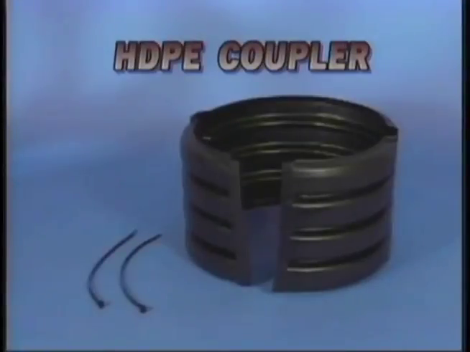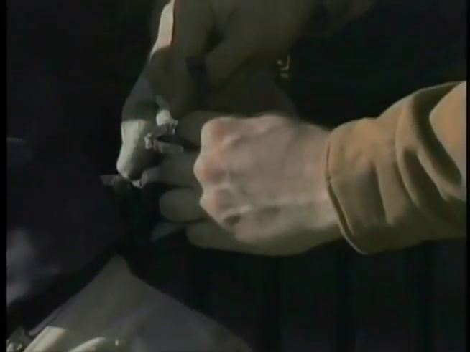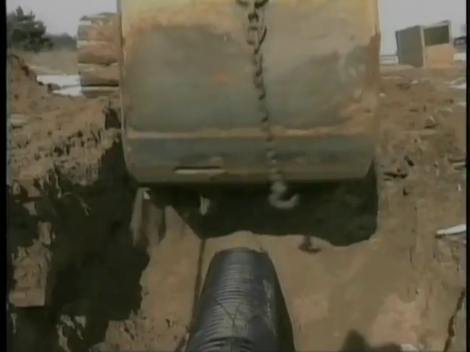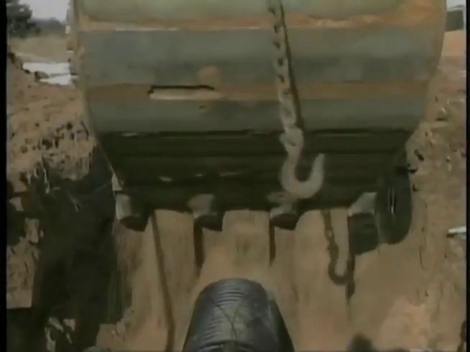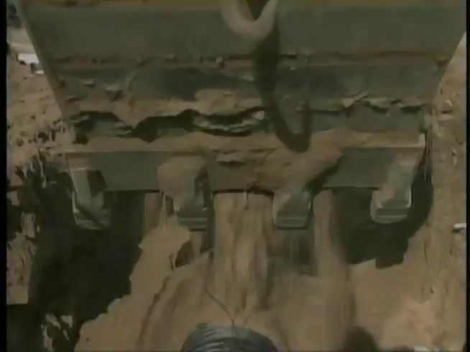High-density polyethylene pipe is joined with a factory-formed coupler that uses nylon ties instead of bolts to hold the pipe sections together. Use extra caution when installing HDPE. Due to its flexibility, backfill material can cause shifting away from the desired line and grade.